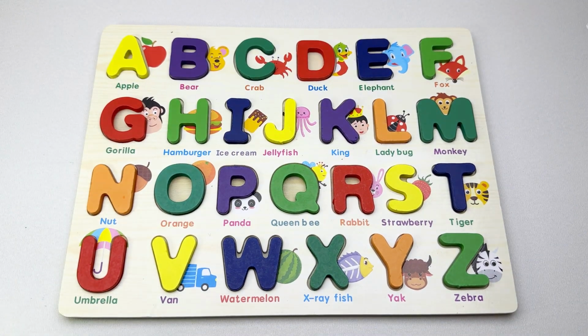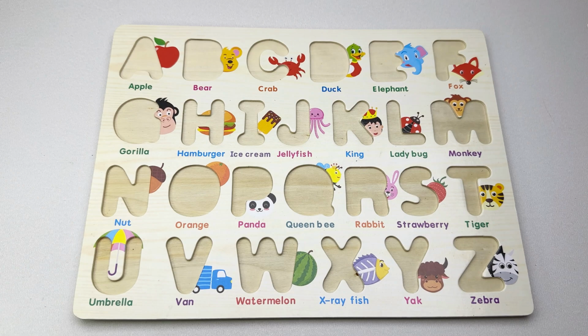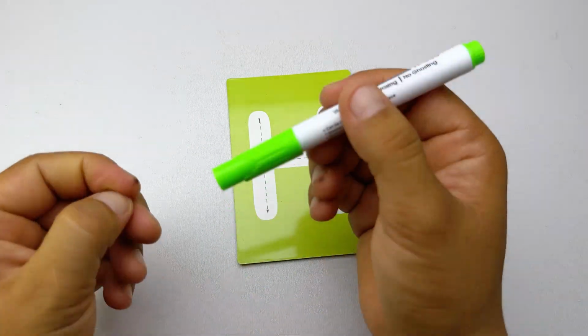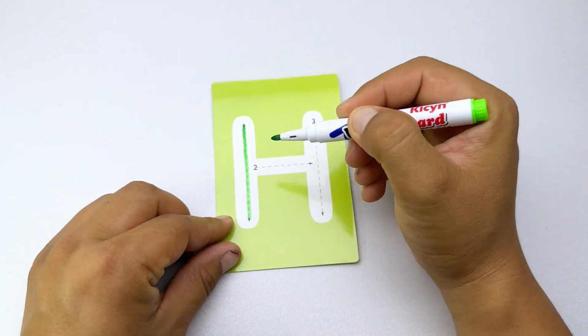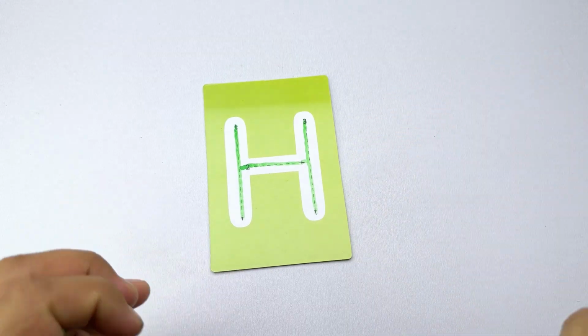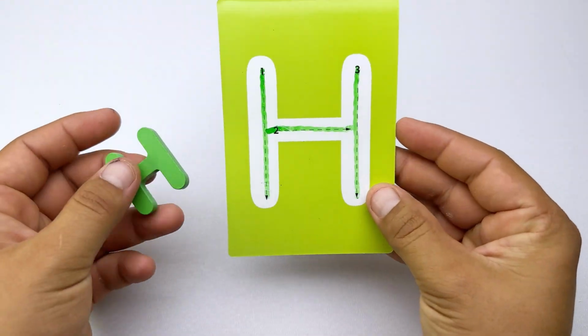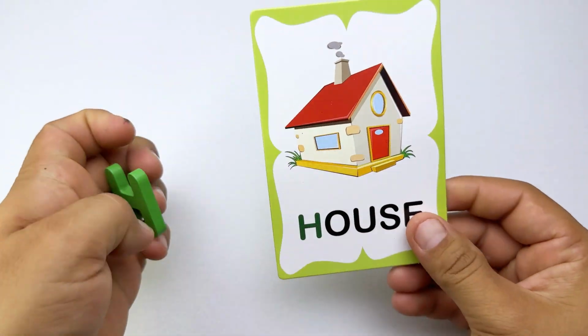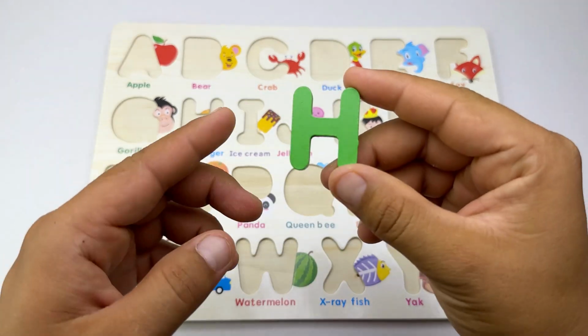Let's learn it together. Where have the letters gone? Let's find them. We learn writing letter H. One line, two line, and three line. Yeah! Wow! Letter H. H is for house. H.